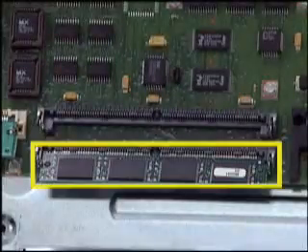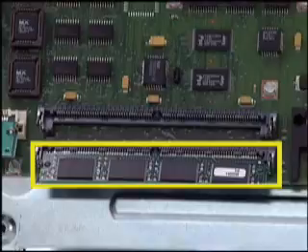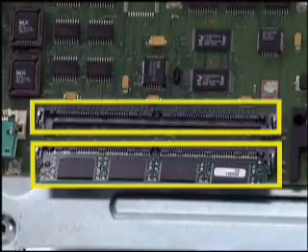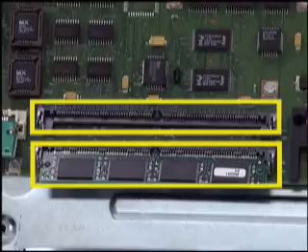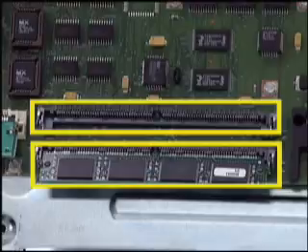Flash is electronically erasable, programmable, read-only memory, or EEPROMs. You'll notice that there's space for 2 modules in this particular router. You can add or replace these modules to increase the size of the flash. If you have enough flash, you can store different versions of the IOS on the router at the same time.